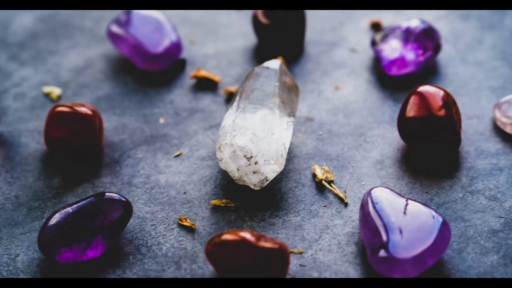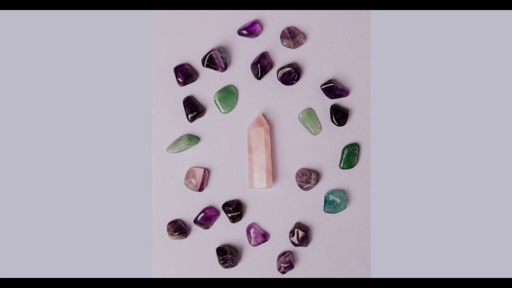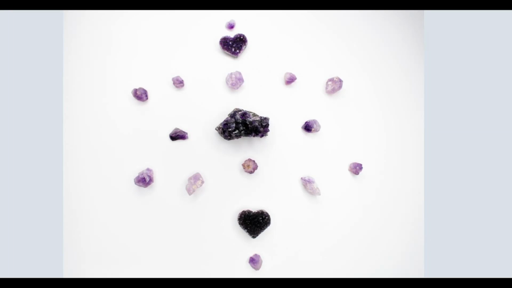Today, we're going to look at that crazy, mysterious thing called a crystal grid. Now, you may have seen pictures of them. They're beautiful, they're colorful, and they look hard to do. They're really not. Today, I want to break it down for you so that you can take what crystals you currently have and start to use them in a different way.